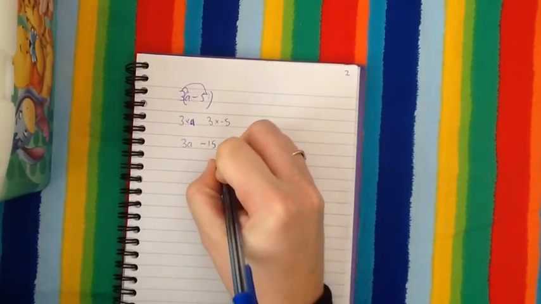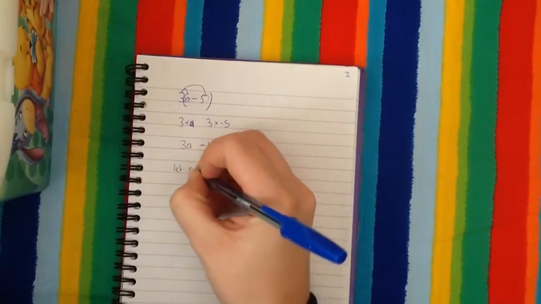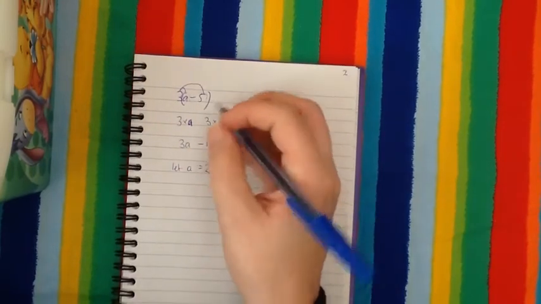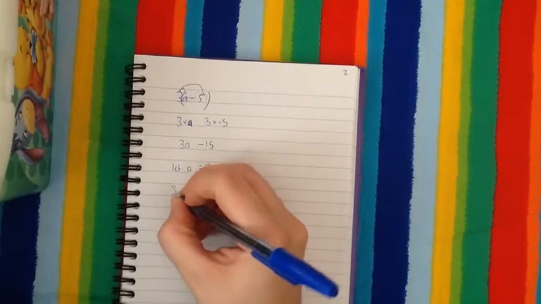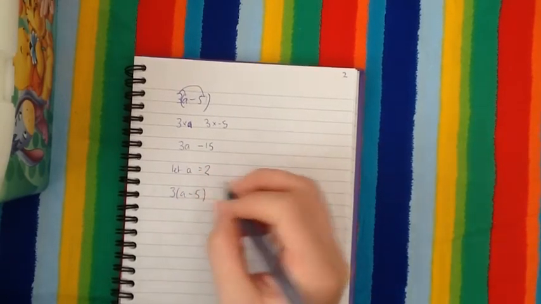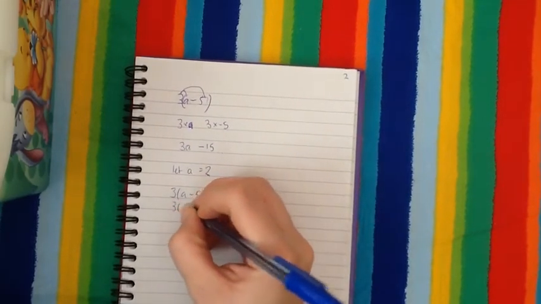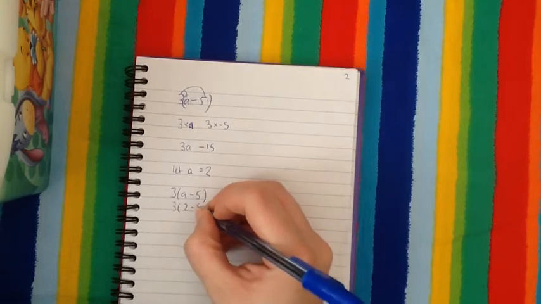3a minus 15. Again, to check that, we can say let a equal 2. So if we go back up to our original, 3(a minus 5), if we substitute in 2, we will get 3 with 2 minus 5.